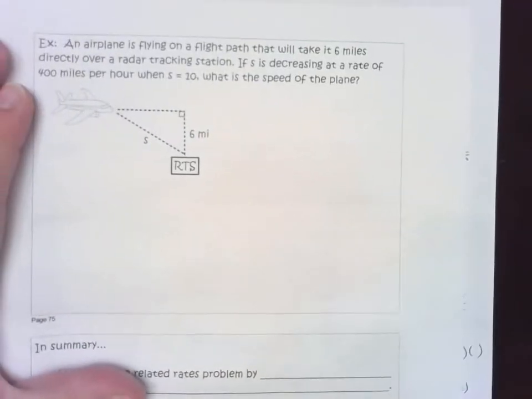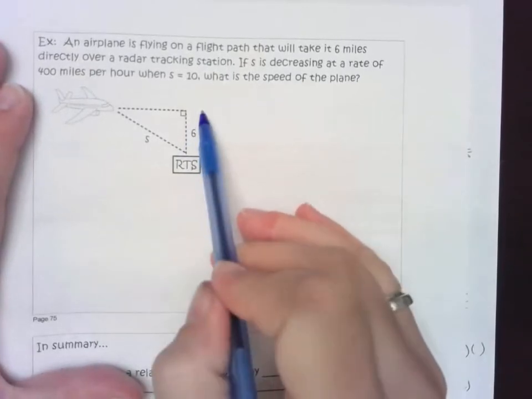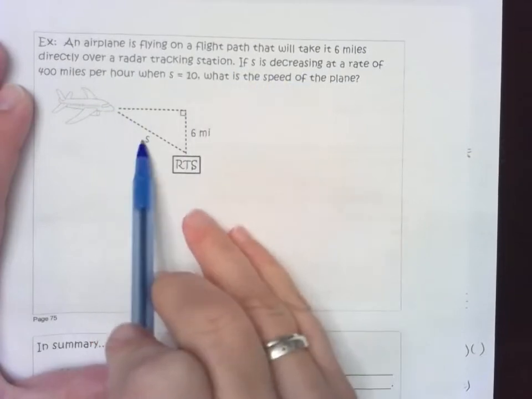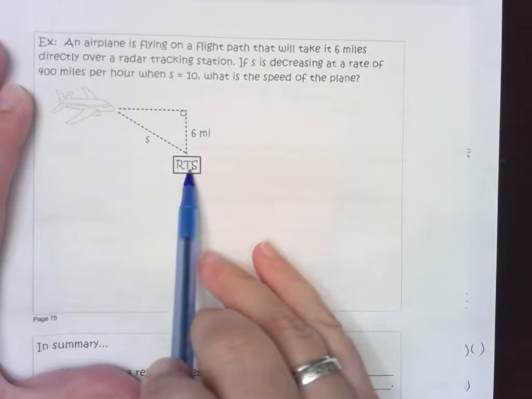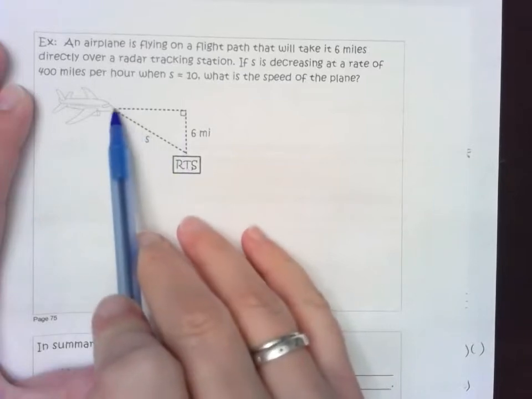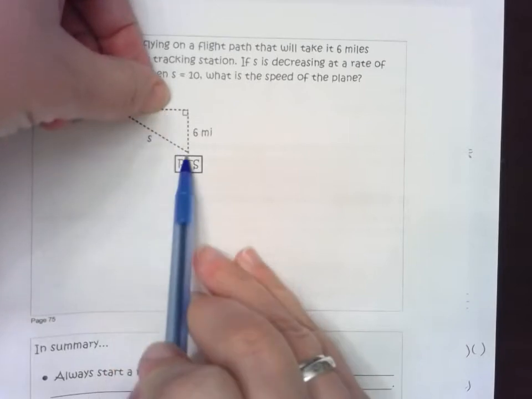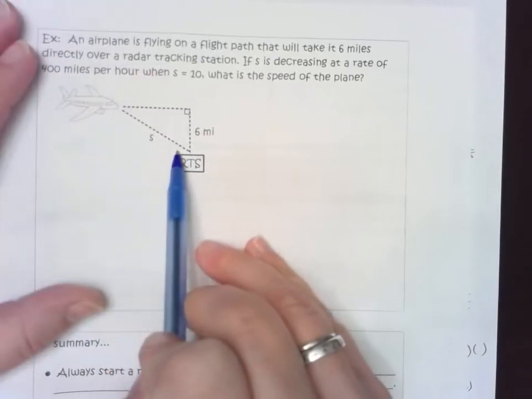We've got a plane. This is the flight path of the plane. It's 6 miles overhead. If s is decreasing, so this distance that separates the plane from this tracking station is getting smaller, does that make sense? As the plane gets closer, let's say it was here, this value for a hypotenuse would certainly be smaller than what it is in the picture.